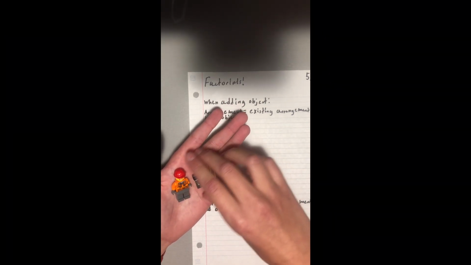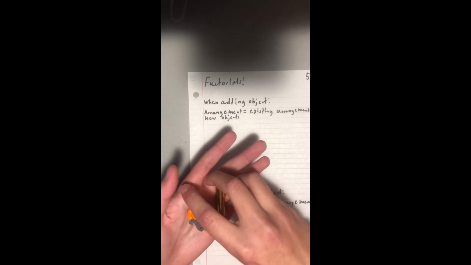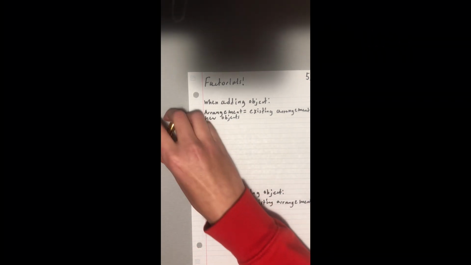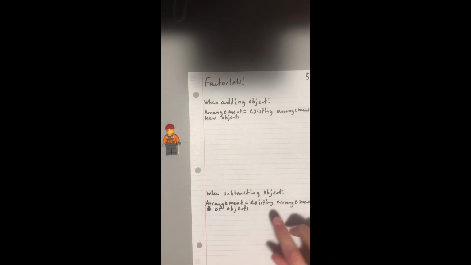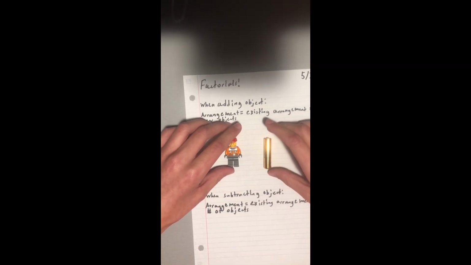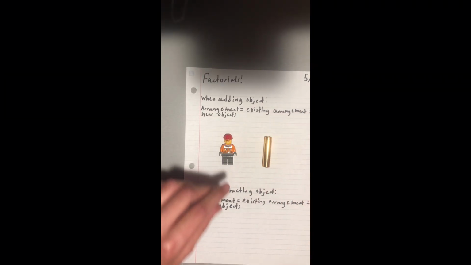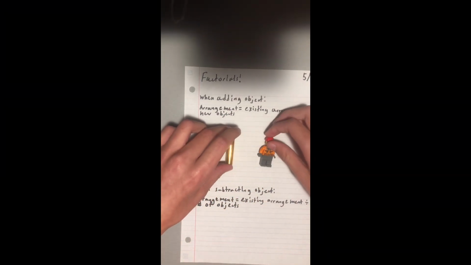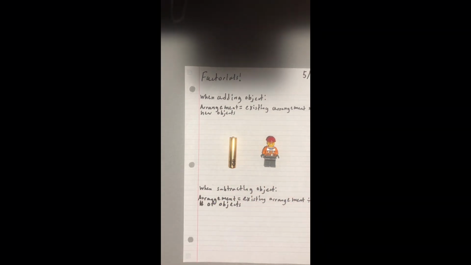This means if we were to take an object out, the arrangements for 2 objects would be 2 arrangements. And this makes sense because you can either have the Lego figure and the battery, or you can switch it around and have the battery and the Lego figure.